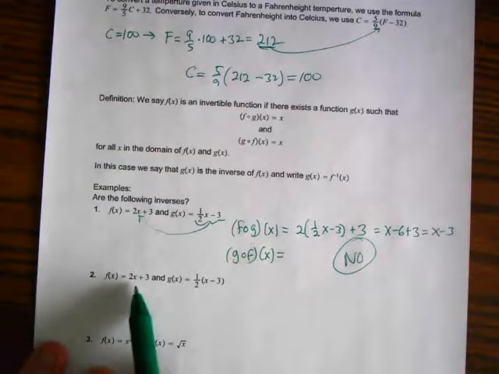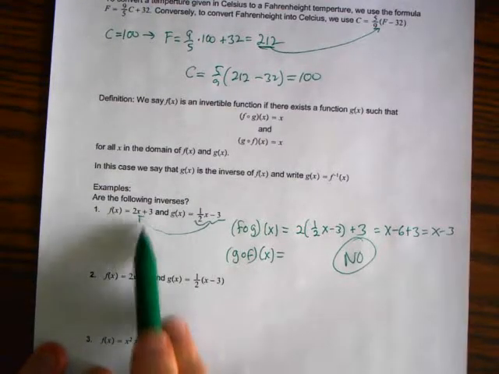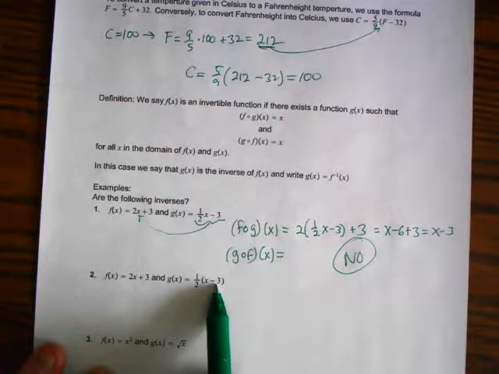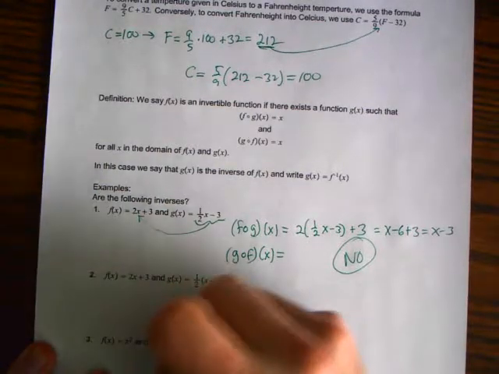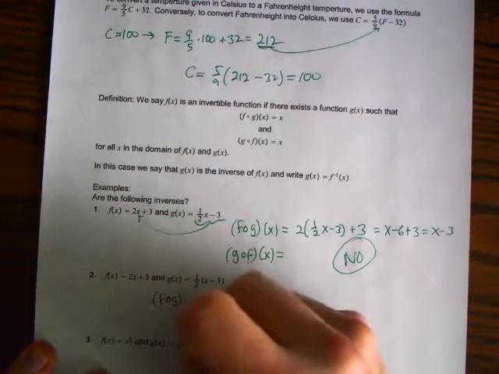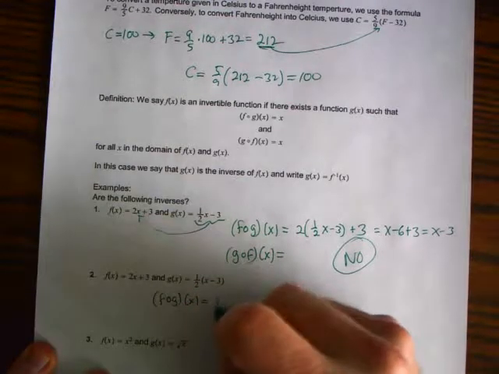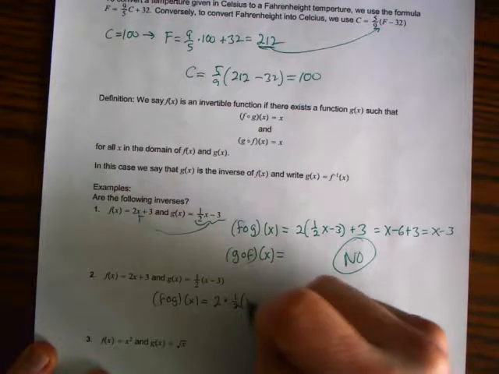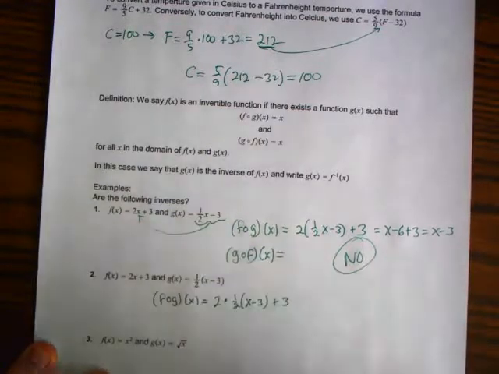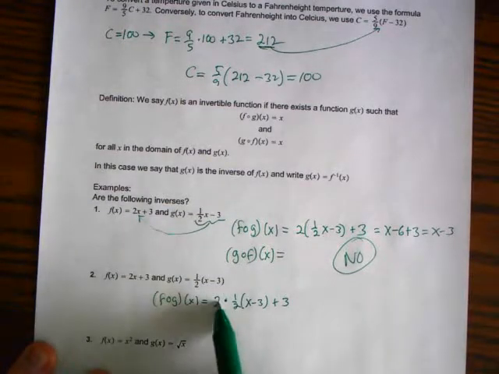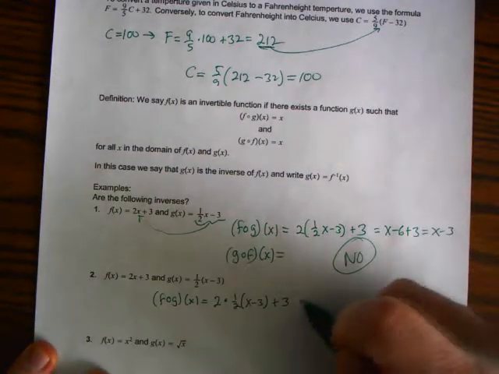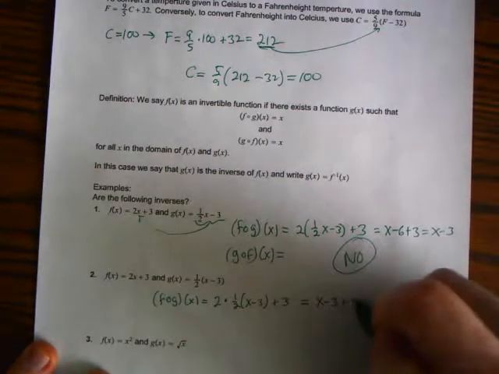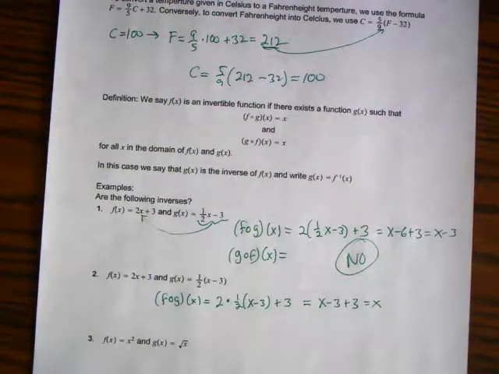Alright, how about the next one? 2x plus 3, same function, and a slightly different one, 1/2 times (x minus 3). Well, again, I do f of g. I have 2 times 1/2 times (x minus 3) plus 3. This time the 2 and the 1/2 multiply to be 1, so I have x minus 3 plus 3, that's x. At this point it would be very, very tempting to say yes, these are inverses, but we're not sure yet. The answer at this point is maybe.